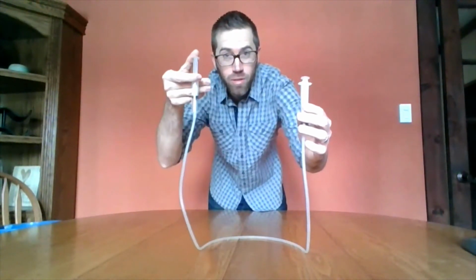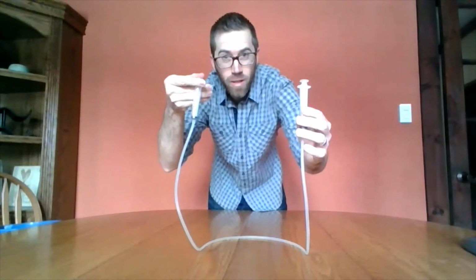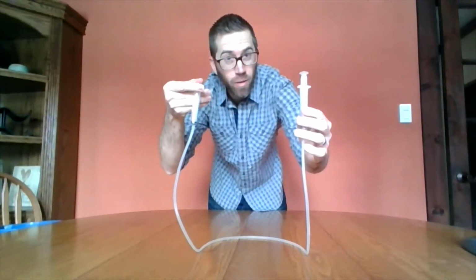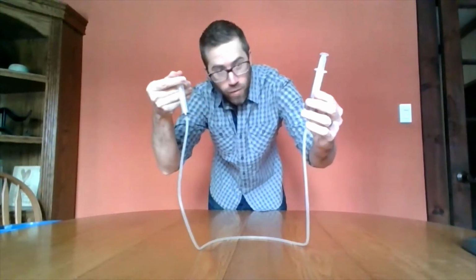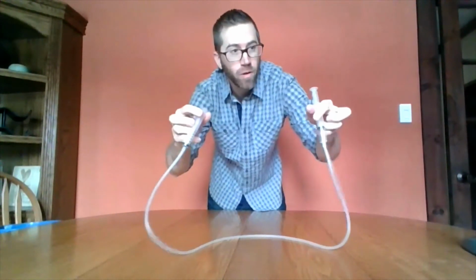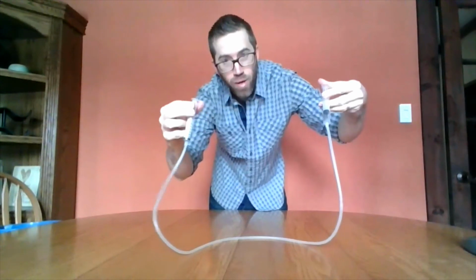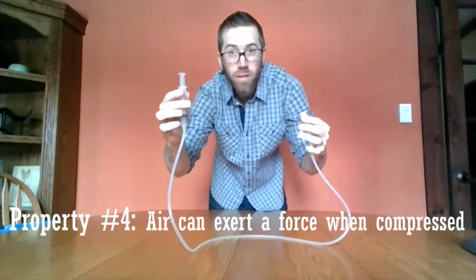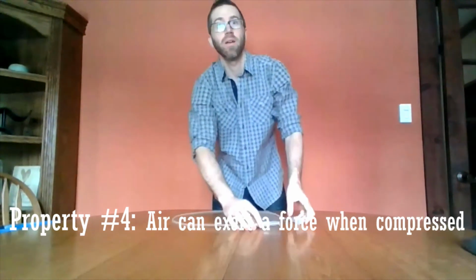So I'm going to push this one down. And you can see how that one raised a little bit. I don't know if it's exactly airtight, but that's how you use pressure or compressibility of the air. Compress the air to exert a force. Very cool. So let's recap.